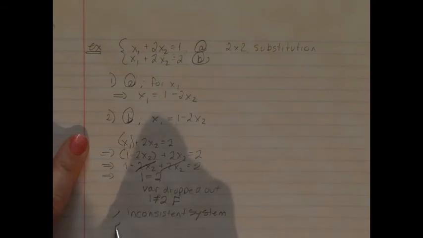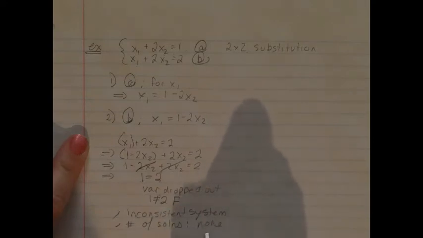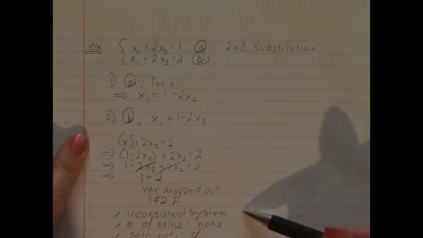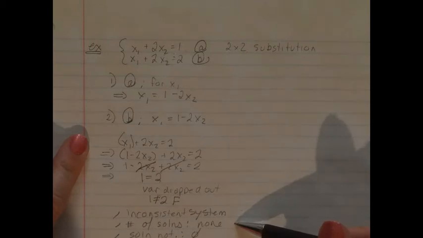All right, number of solutions is going to be none. What is my solution notation? It's going to be the empty set. And if I was to ask you why this is happening, you would have to say they're parallel. These are parallel lines, they'll never cross. Therefore, this is an inconsistent system, no solutions.